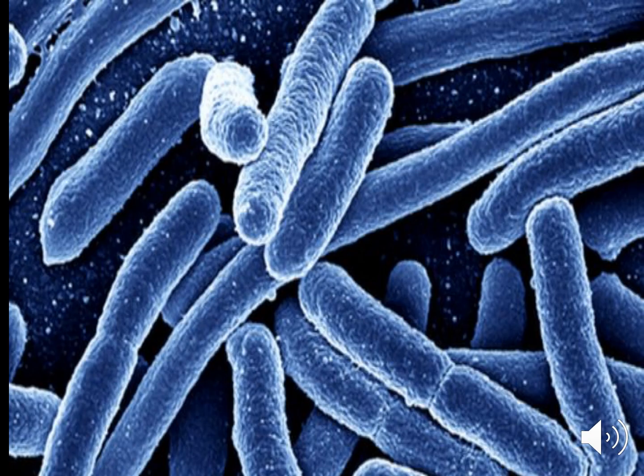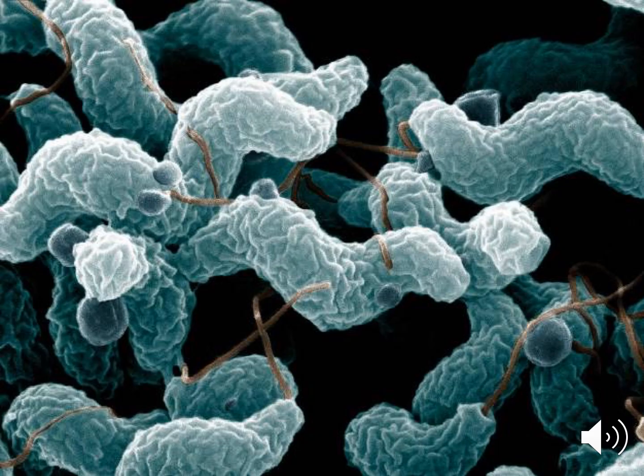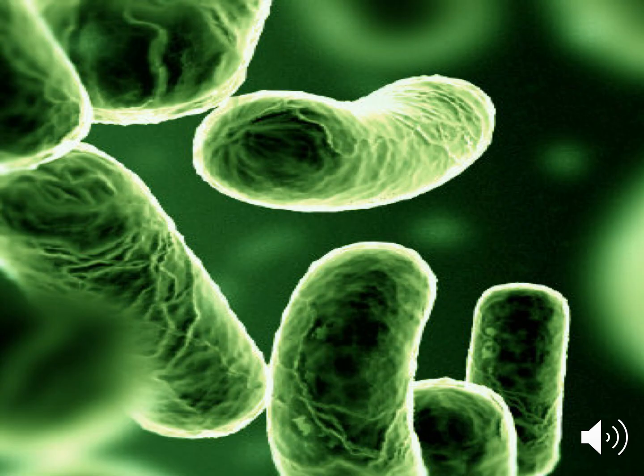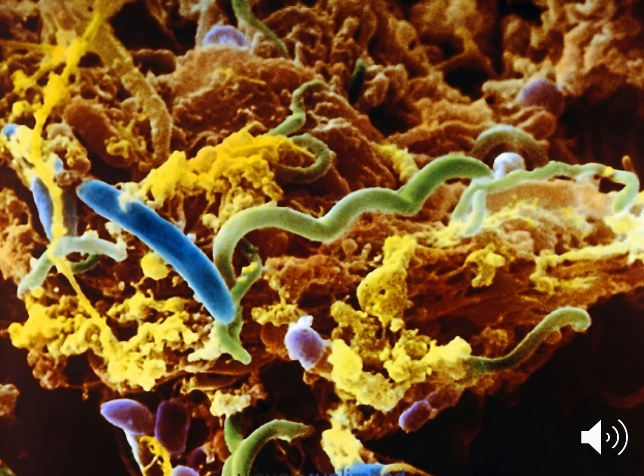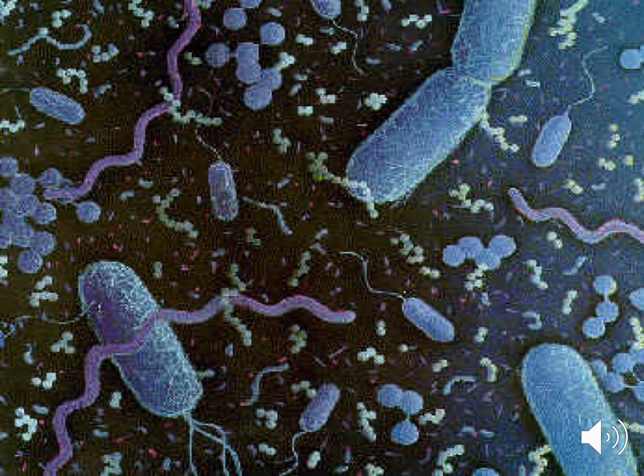Here's more bacteria. You can see one in the lower right-hand corner is dividing. Here are some more bacteria. They have these what are called spirochete or corkscrew shapes to them. To me, they kind of look like seahorses. Green sausages, more corkscrews and sausages, and also little round bacteria. Those are the three basic shapes of bacteria: sausage-shaped, corkscrew-shaped, or round.